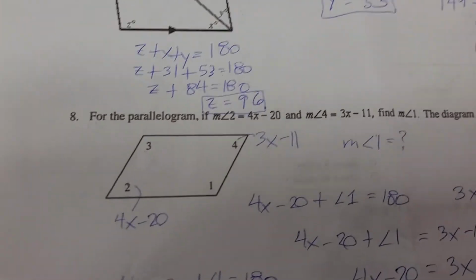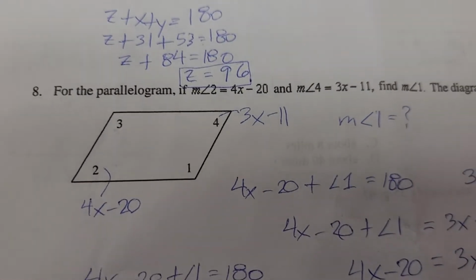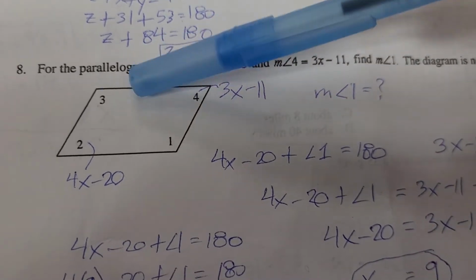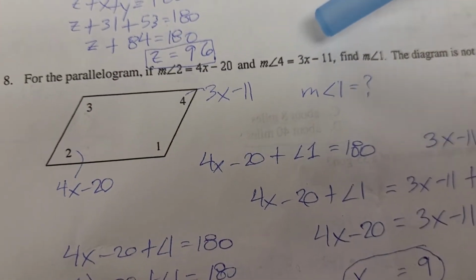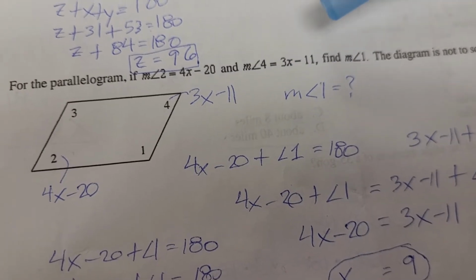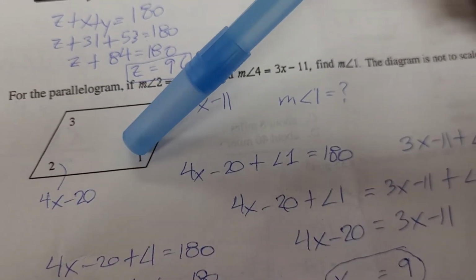Okay, number 8. For the parallelogram, if the measure of angle 2 is equal to 4x minus 20, so in other words, right there, this is 4x minus 20 in here, and the measure of angle 4, which is up here, is 3x minus 11, find the measure of angle 1. So this is what I want right here.